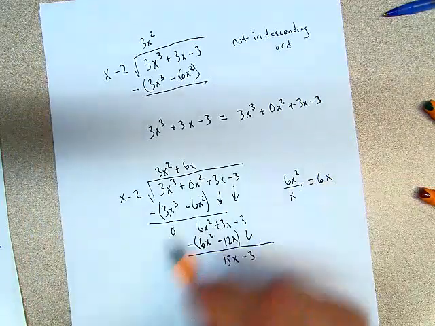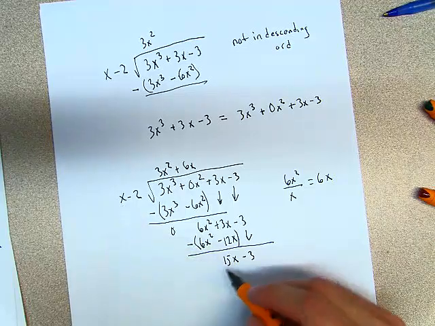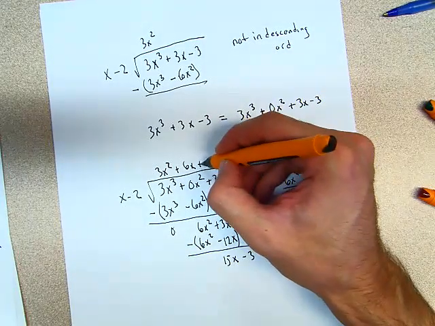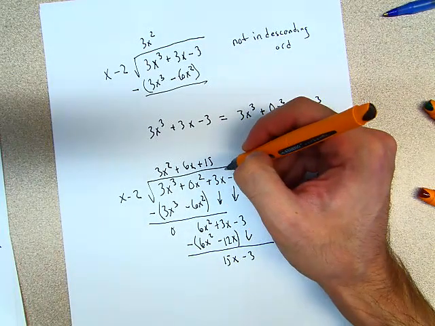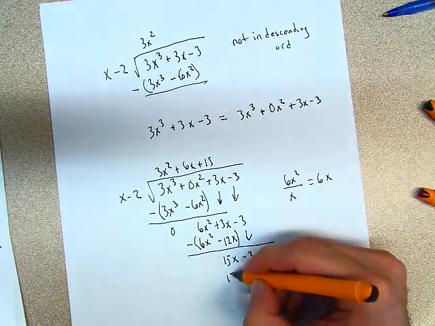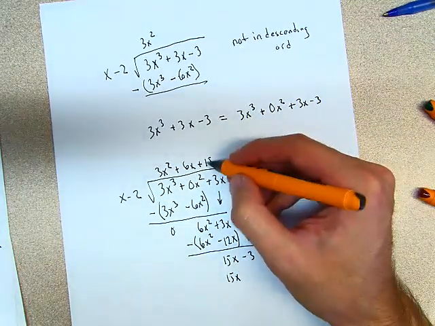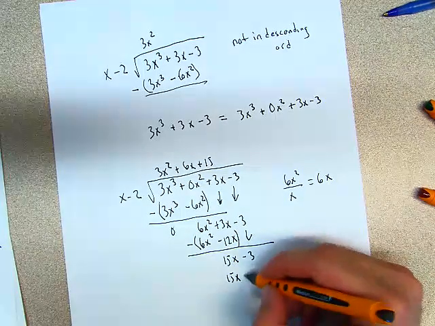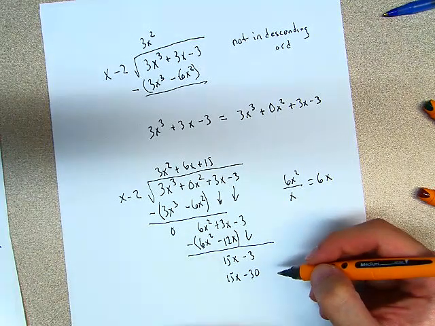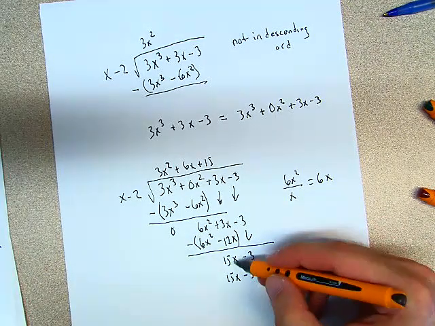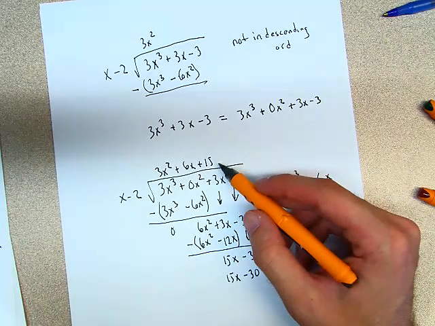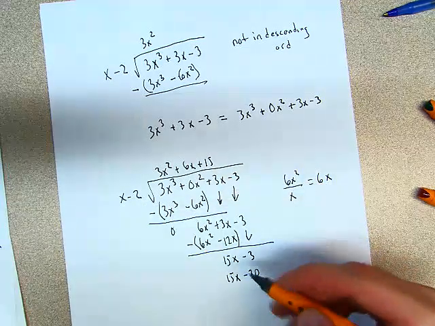Okay, now what? How many times does x go into 15x? It goes in positive 15 times, right? So 15 times x is 15x, and then 15 times minus 2 is negative 30. Uh-oh. You could already tell, well, not yet, right? Let's see. So 15 times negative 2 is negative 30.